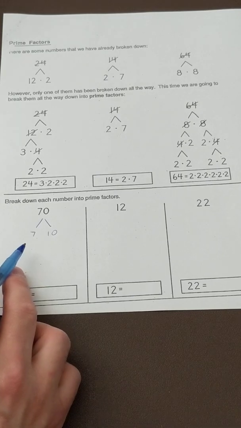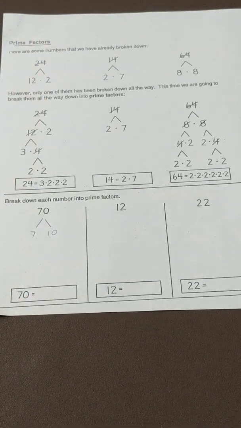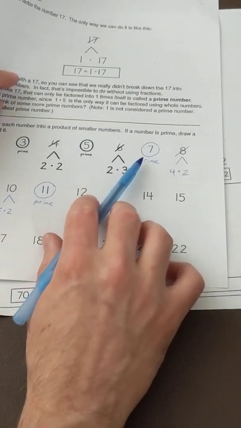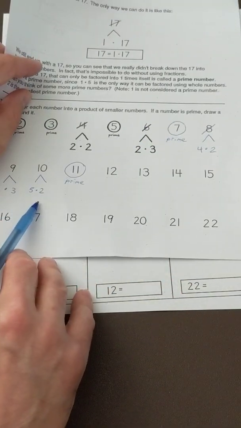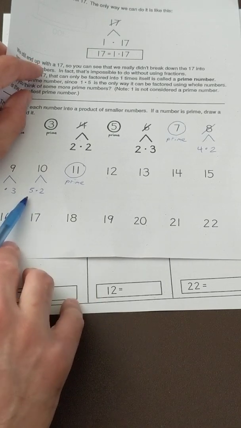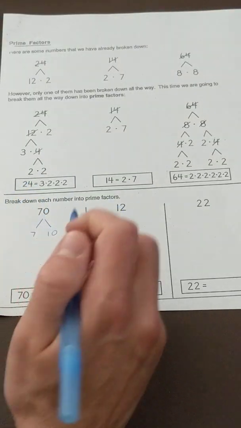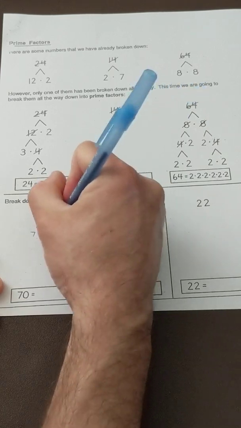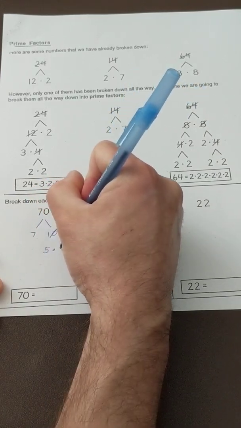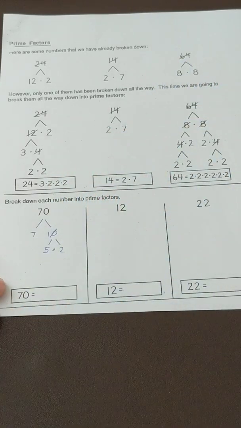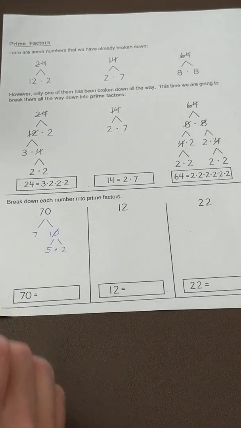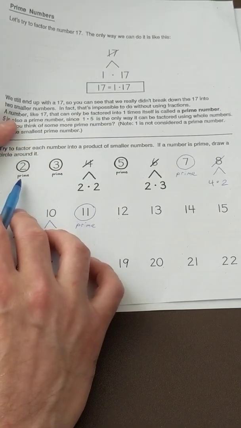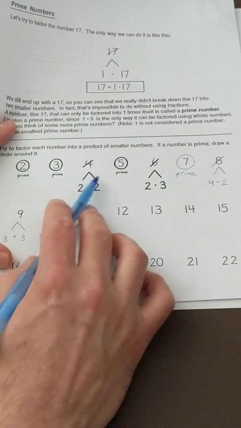Let's make sure. 7 is prime. Alright, so we're good there. 10, ooh, not prime. So we got to keep breaking it down. I'm going to break it down just like I did here with 5 times 2. Alright, so let's make sure 5 and 2 are prime. 2, just like it was many other times, is still prime. 5 is prime, so we're good.